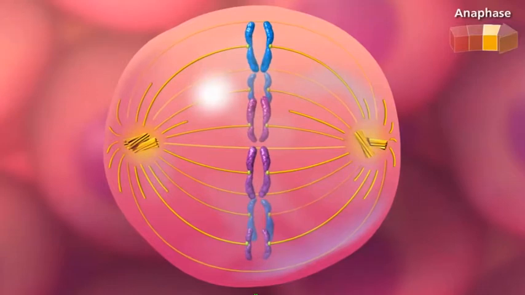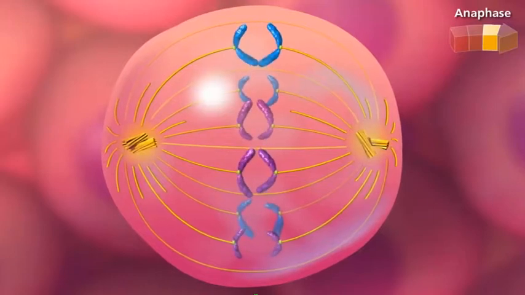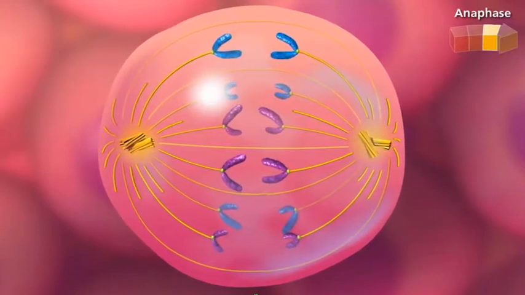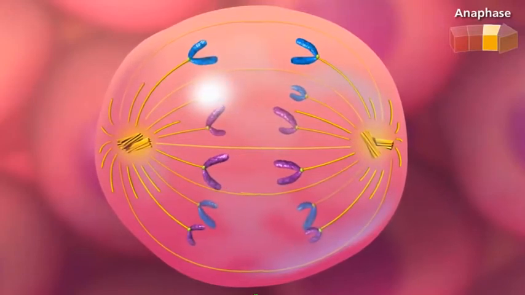anaphase. During anaphase, the microtubules attached to the kinetochores shorten and the poles of the cell move farther apart. This forces the sister chromatids of each chromosome to separate and be pulled to opposite poles of the cell. Telophase is the final stage of mitosis.